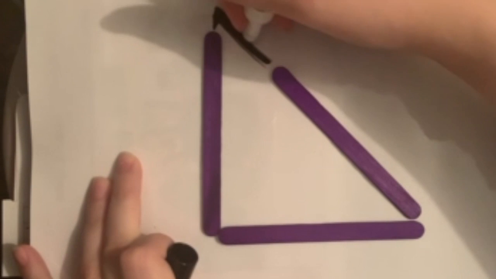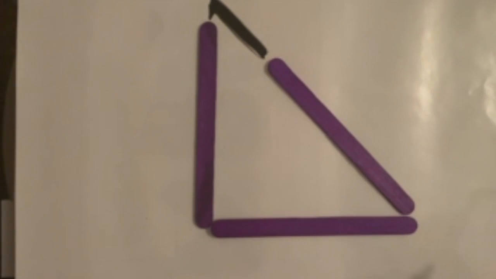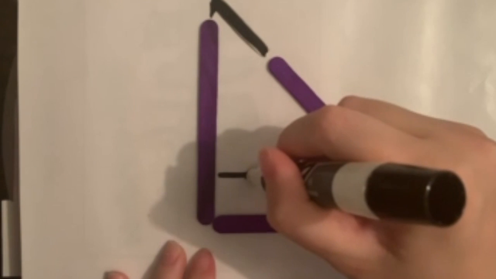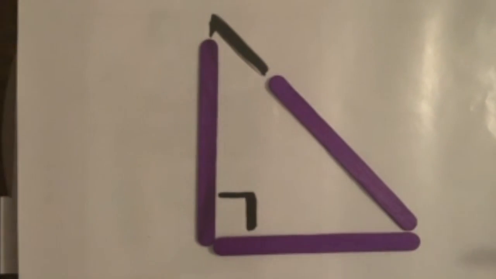So the first triangle we're going to be looking at is a right triangle. A right triangle, we know, is because it has a 90-degree angle. Because we're classifying triangles by their angles, if it has a 90-degree angle in it, boom, we automatically know this is a right triangle by looking at it.